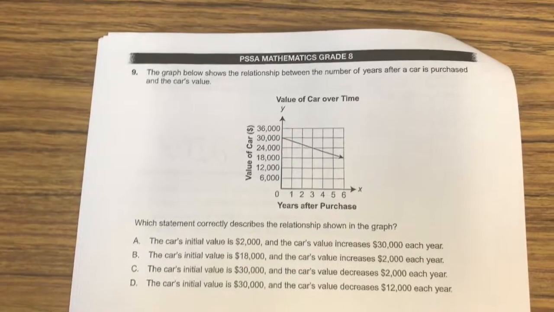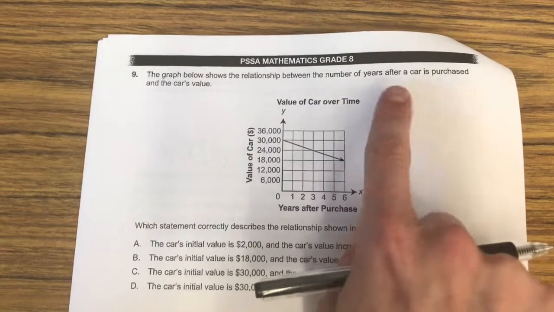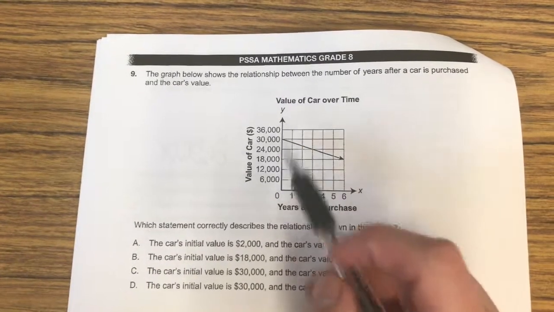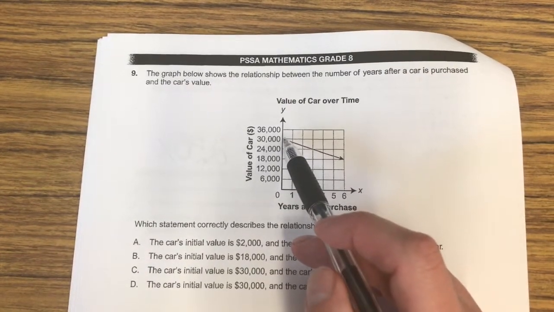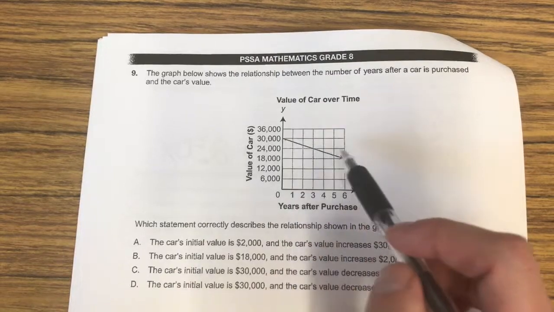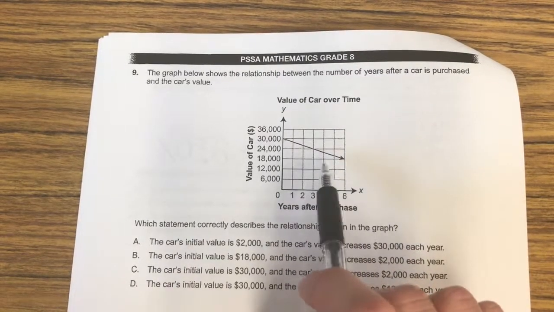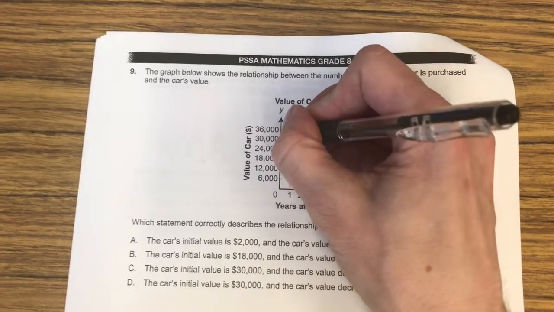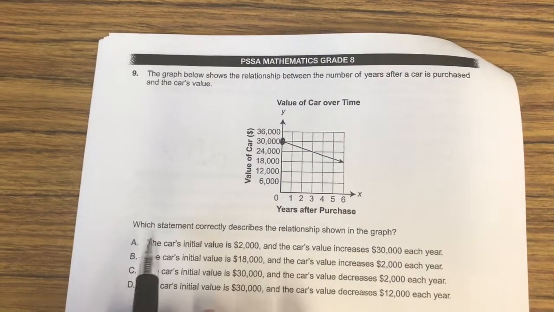The graph below shows the relationship between the number of years after a car is purchased and the car's value. So it looks like, and this makes sense, if you buy a car for $30,000 brand new, as the years go on, it lowers in value. So here we are starting at 30,000, okay? It is saying which statement is true.